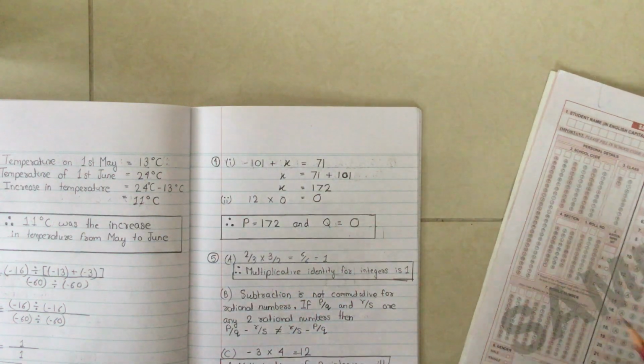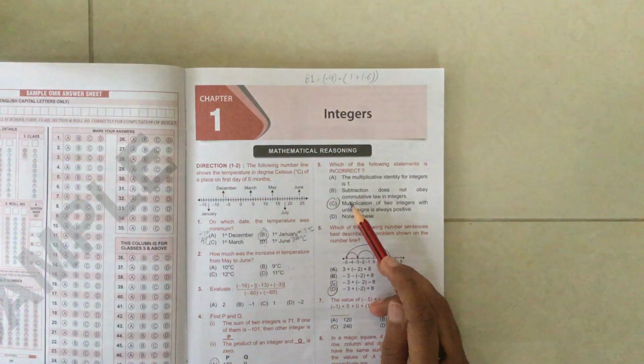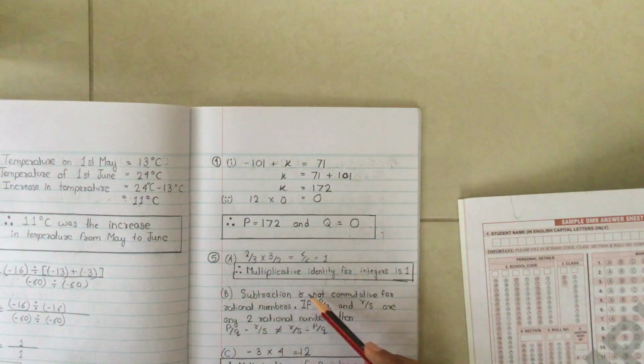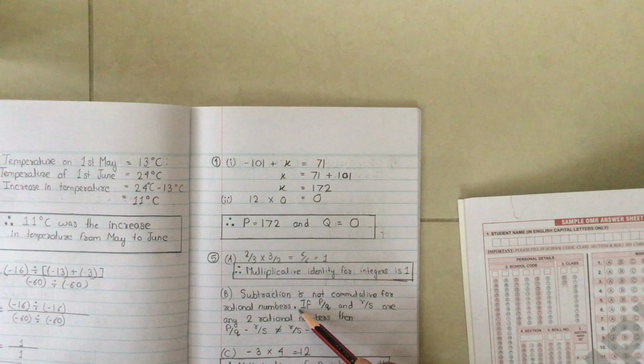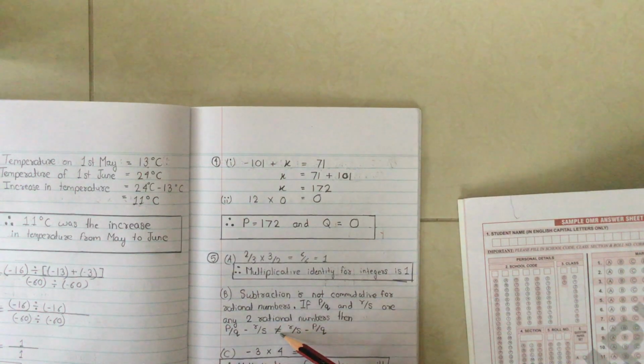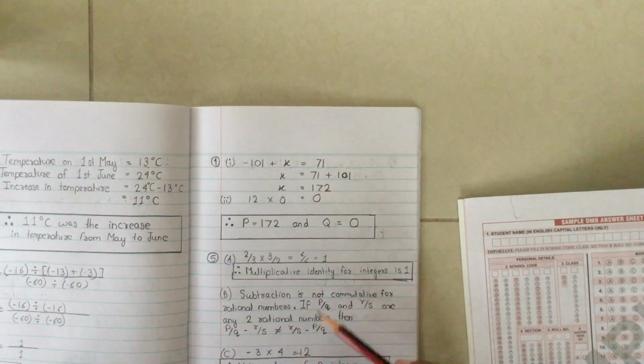Let us check statement B. Subtraction does not obey the commutative law in integers. Let us see if this is true or false. Subtraction is not commutative for rational numbers. If p by q and r by s are any two rational numbers, then p by q minus r by s does not equal r by s minus p by q.